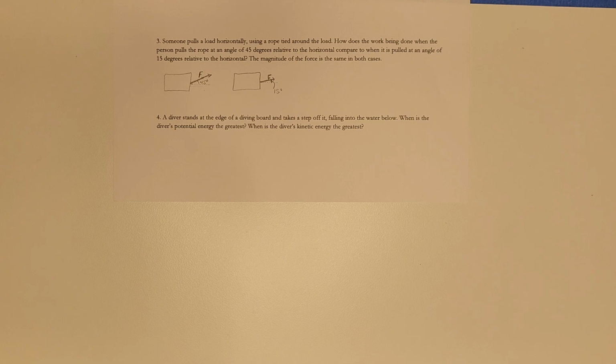And the kinetic energy is greatest at the instant he hits the water. Potential energy depends on the mass and the height. And the mass doesn't change, but he will never be higher than when he is standing on the board. And so that is where the maximum potential energy is.